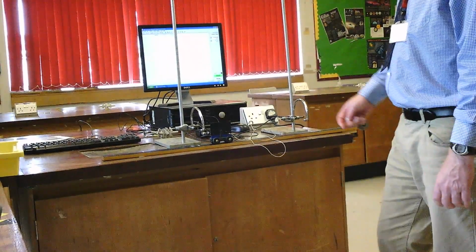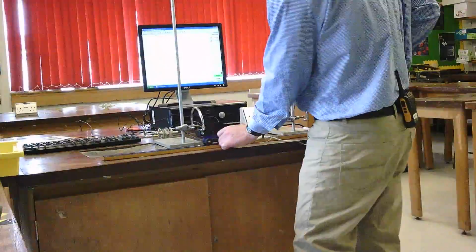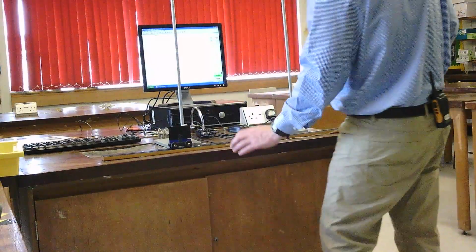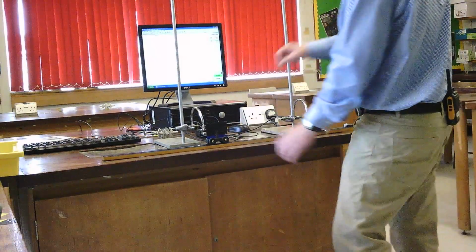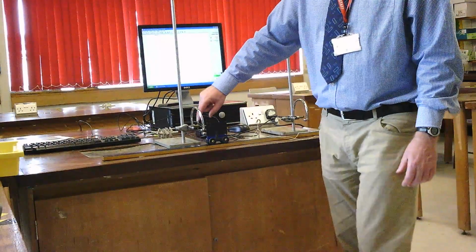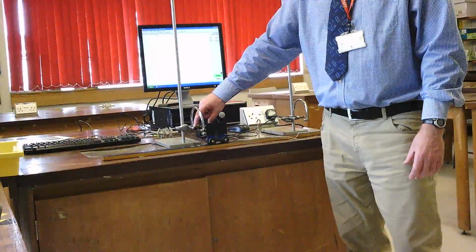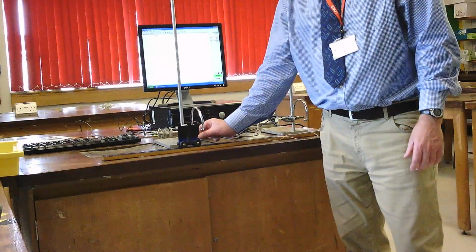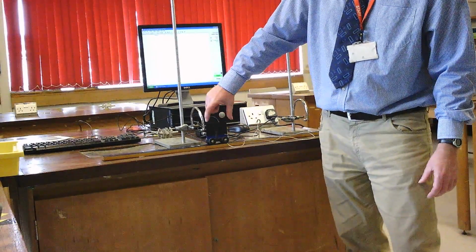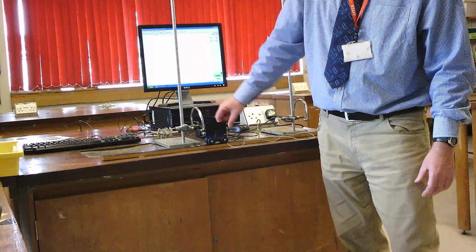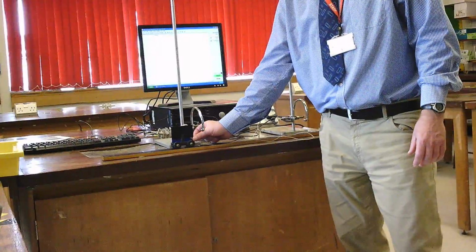The way that works is, if you can imagine in slow motion, as the trolley is moving through the first light gate, the light gate is able to measure the time it takes the trolley to move through, knowing that that card there is 10 centimeters. So it can work out the speed.